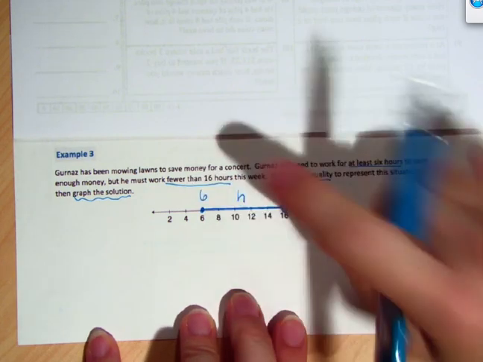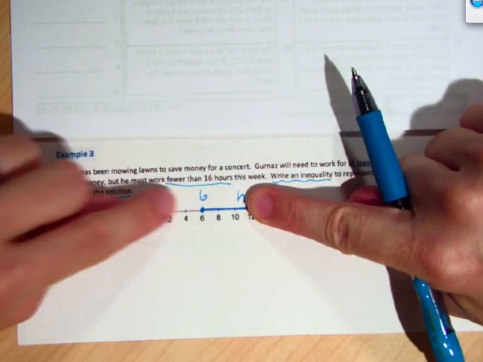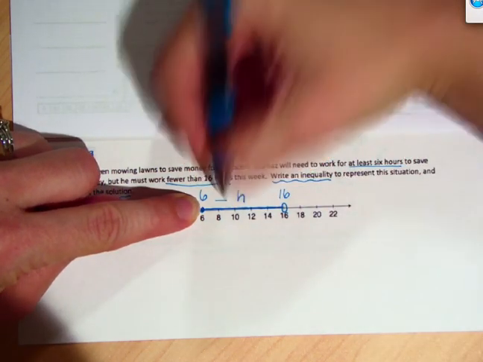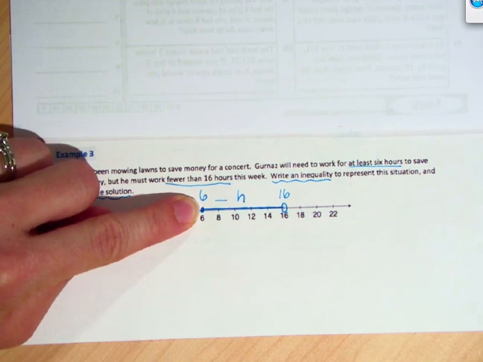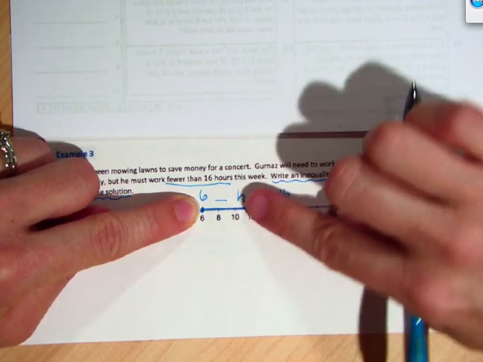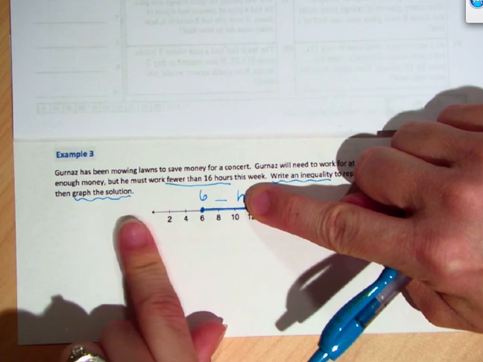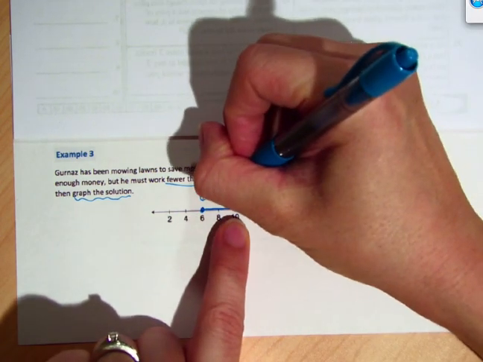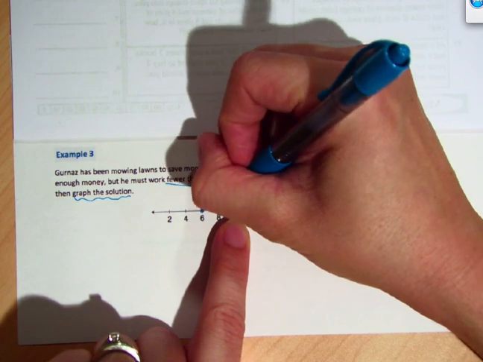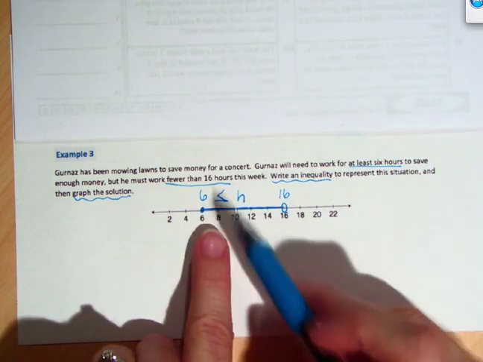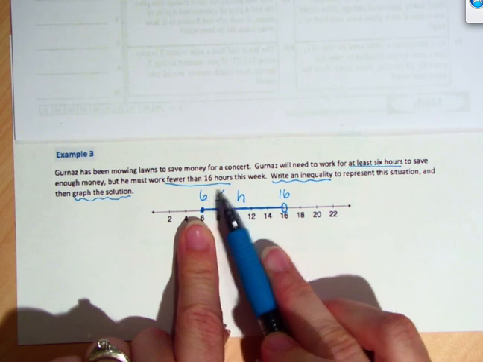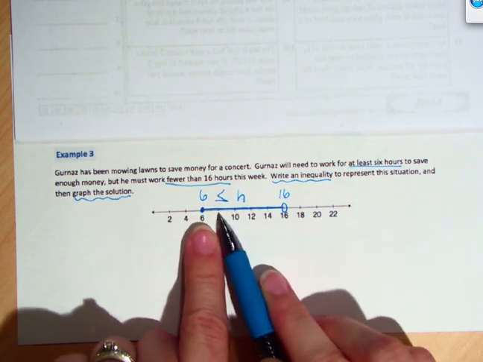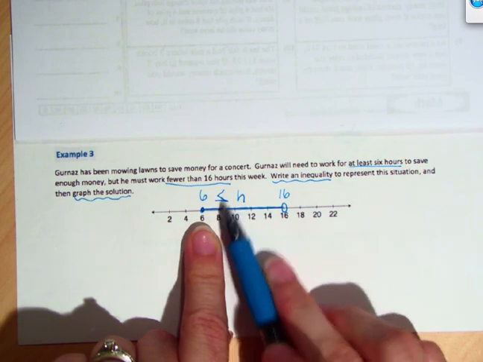Okay, I'm going to look just at this half. Could it equal 6? Yes. There's the first part of my inequality. Is it greater than 6 or less? I see that it's greater, so it's going to be, H is going to be greater than 6 or equal to 6. We read this as 6 is less than or equal to H, because H is in the middle. Okay, but we know that H is greater, it's the greater part.